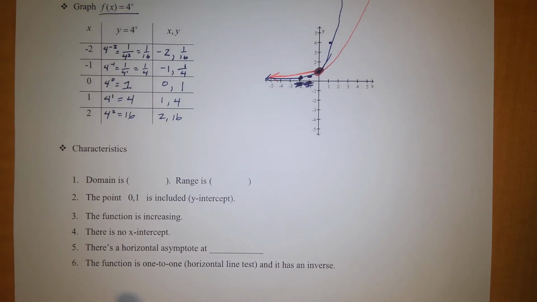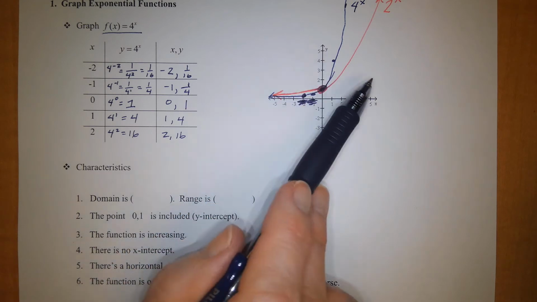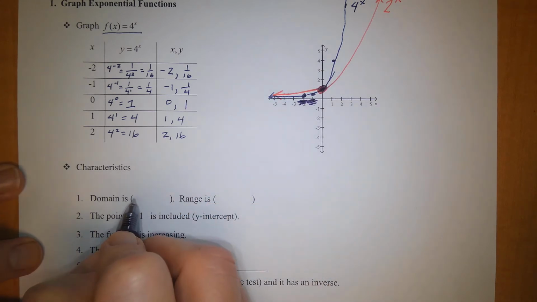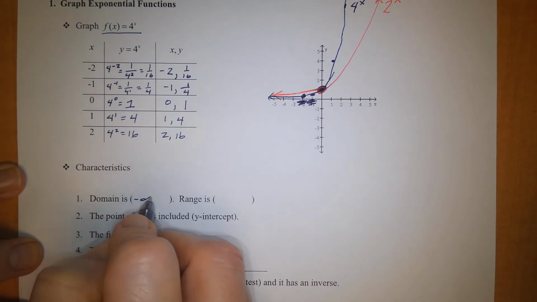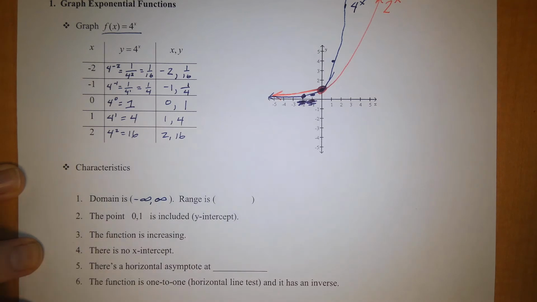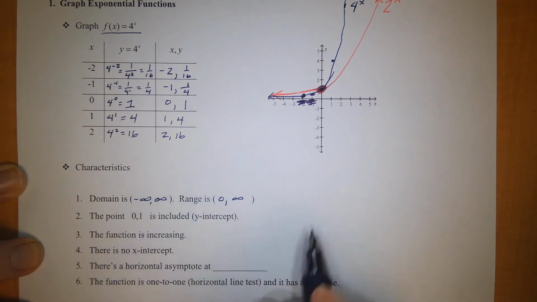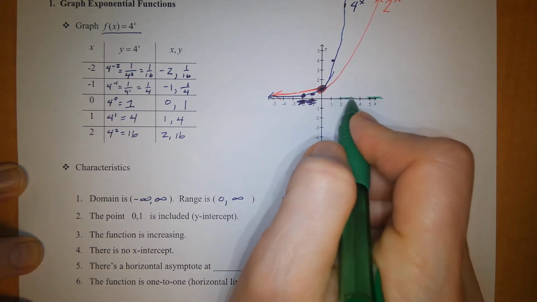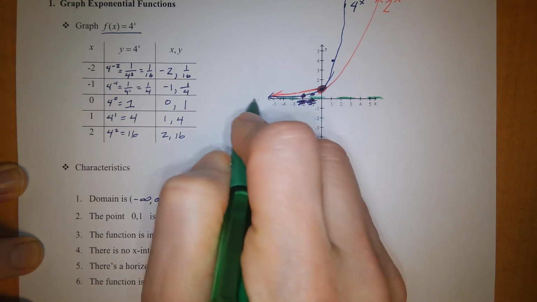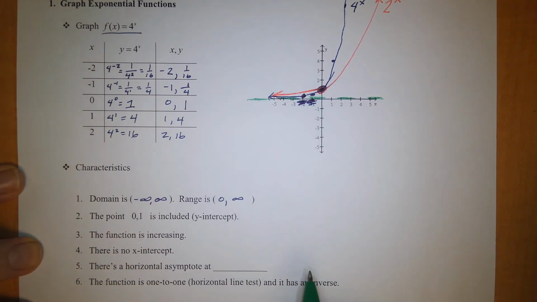So characteristics of this graph, regardless of the base: the domain is going to be all real numbers. However, the range is only from 0 to infinity. You can see that there is a horizontal asymptote right down here where this graph never crosses.